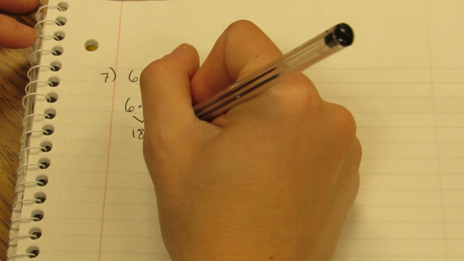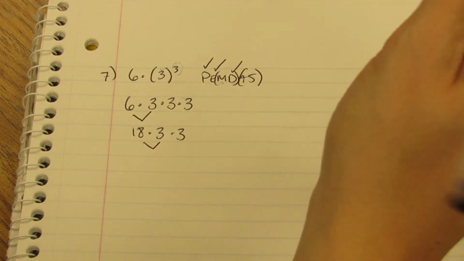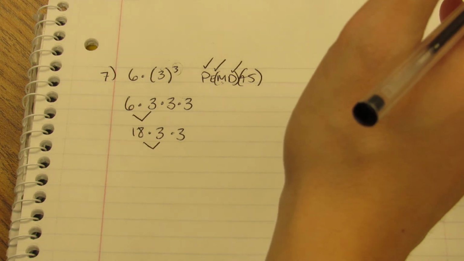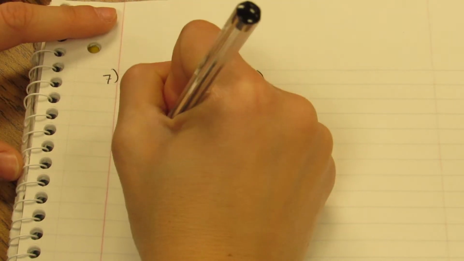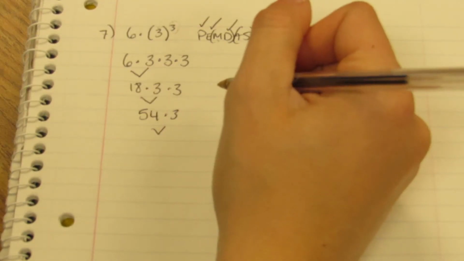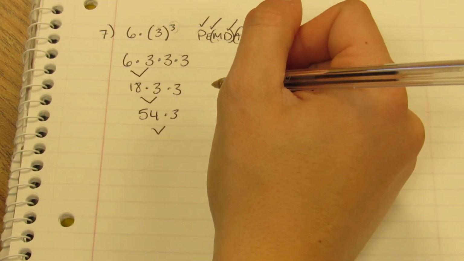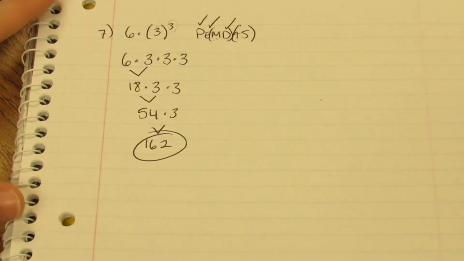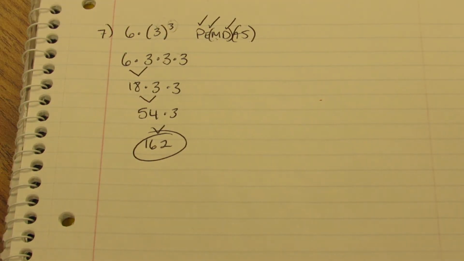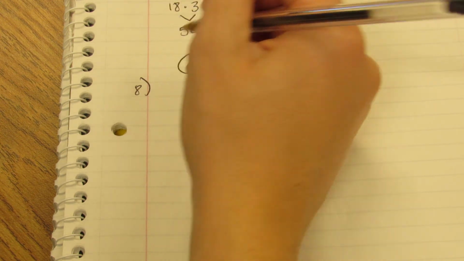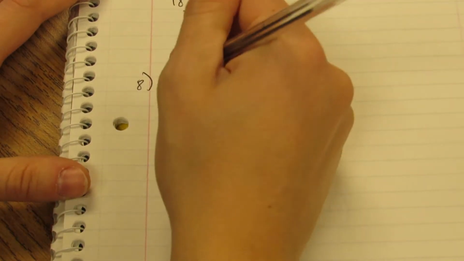Okay, now I've got 18 times 3. I'm going to say that's 54. Let's double check. 18 times 3. Yep, 54 times your 3. And then I believe that is 162. Yes, 162. So my answer would be 162 for number 7. All right, so number 8, again, that's the same strategy of thinking of evaluating one thing at a time.